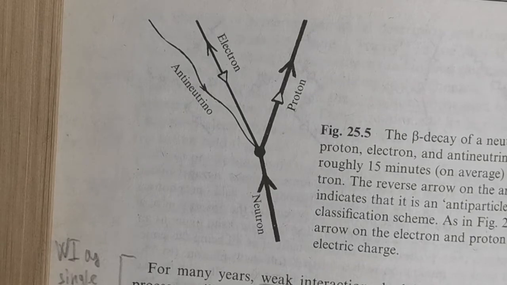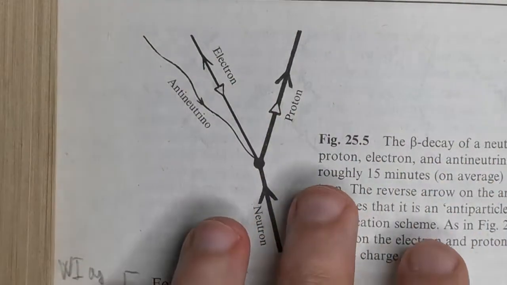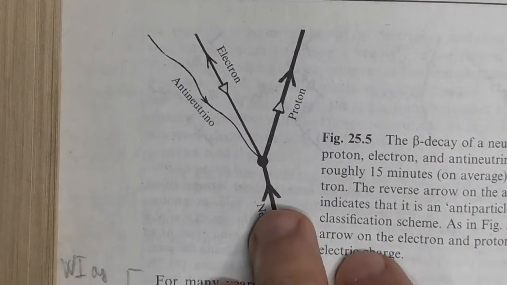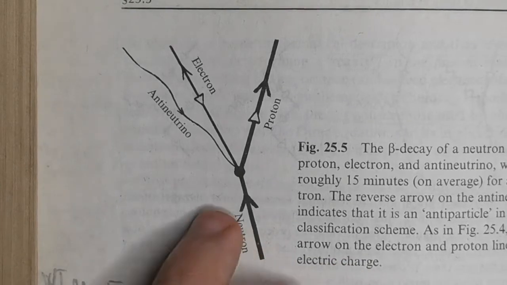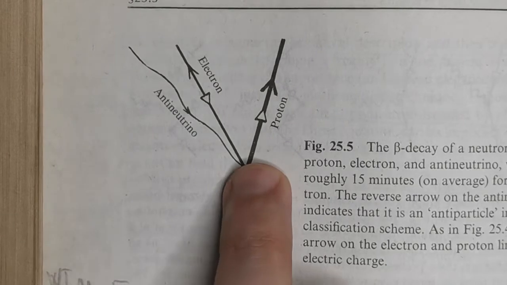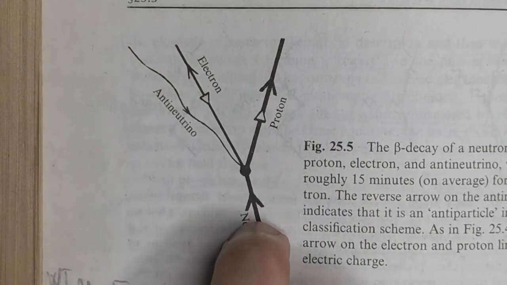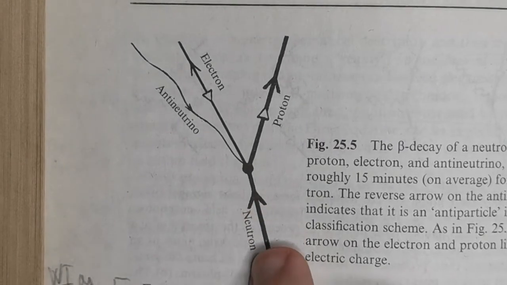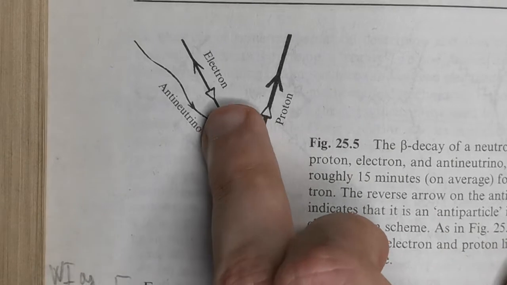Yes, perfectly fine now. Okay, so here we have maybe one of the most complex Feynman graphs from the book. We have a beta decay of a neutron, where it decays into a proton, electron, and antineutrino. Those black arrows are the particle directions, and white arrows are for the charges.